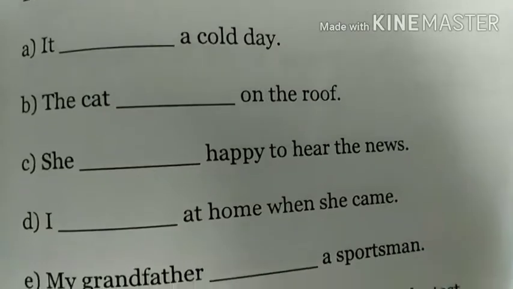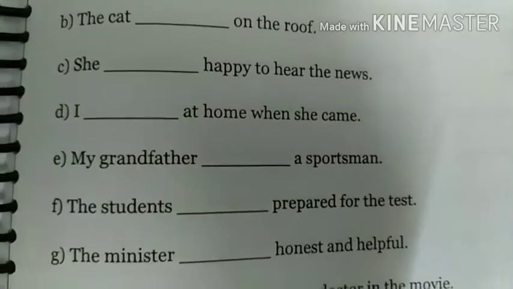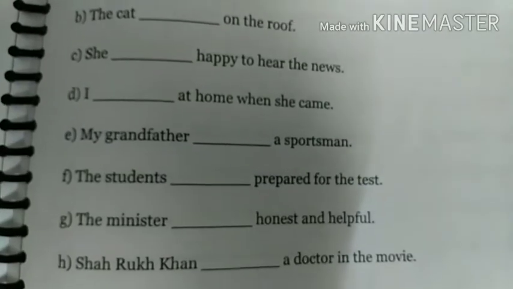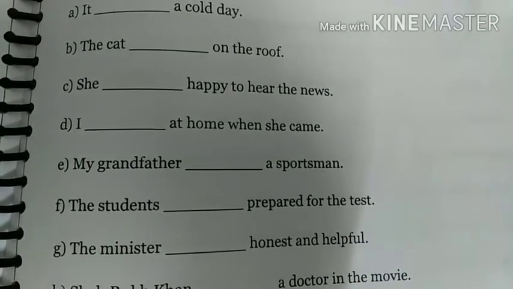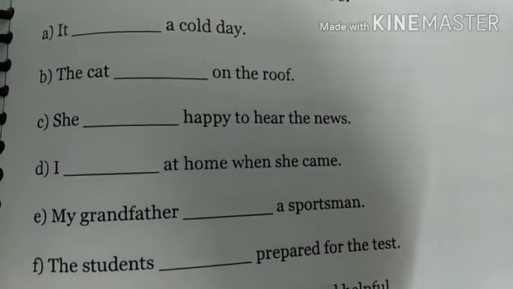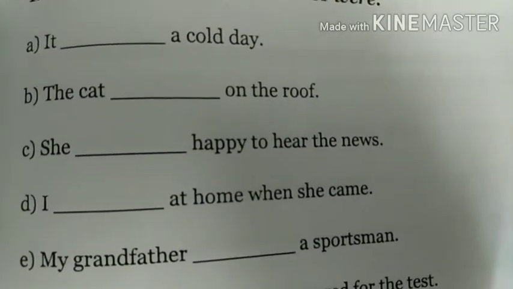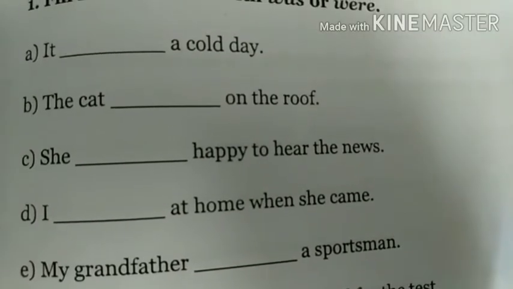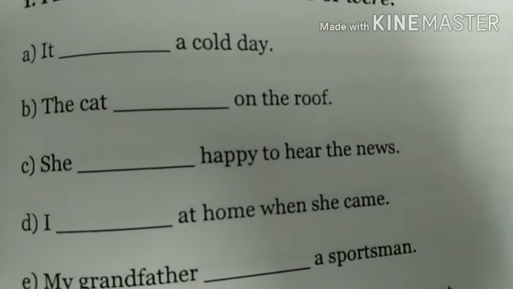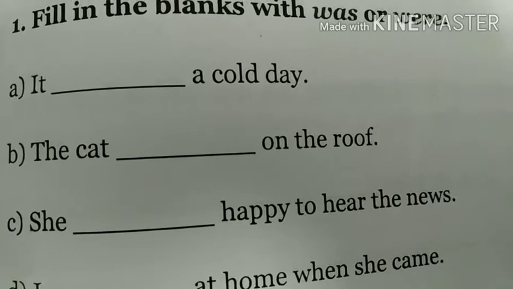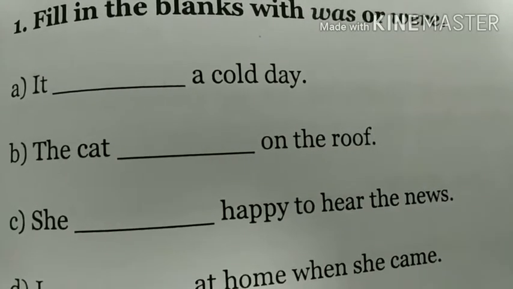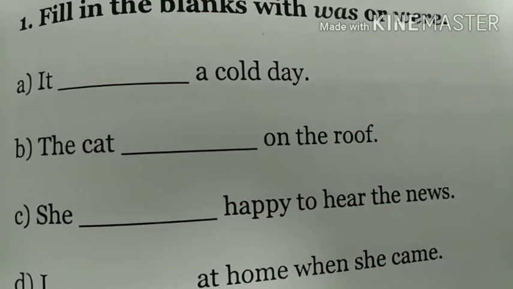Firstly, we will write all the questions from A to H. Then we will write the answers of it. First is, it dash a cold day. Second is the cat dash on the roof. Third is she dash happy to hear the news.